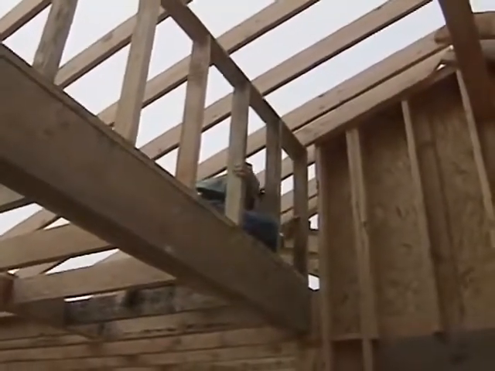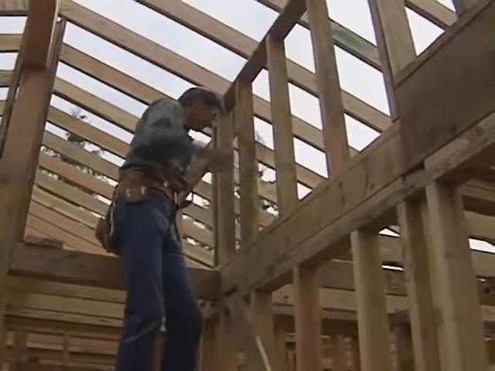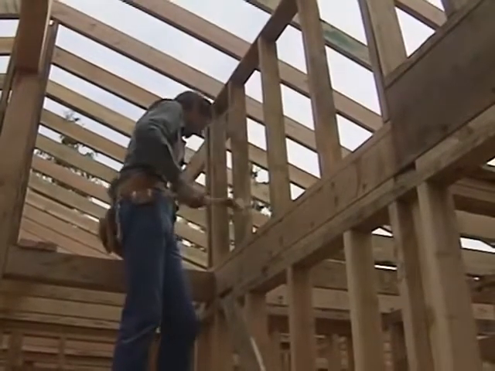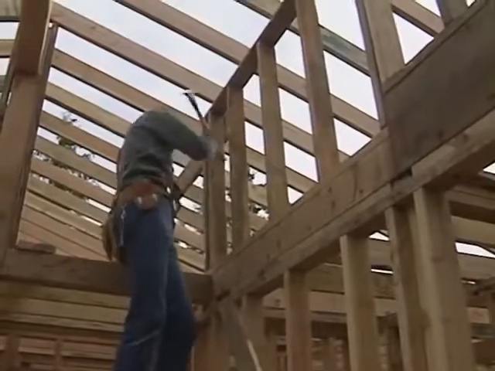We're working now on positioning a pony wall for the high wall under the cathedral ceiling in the living room. It serves as a purlin for the 2x6 rafters, and it provides backing for drywall.